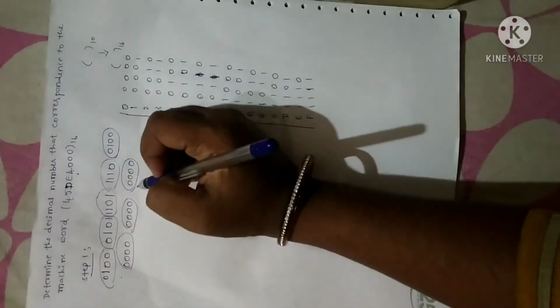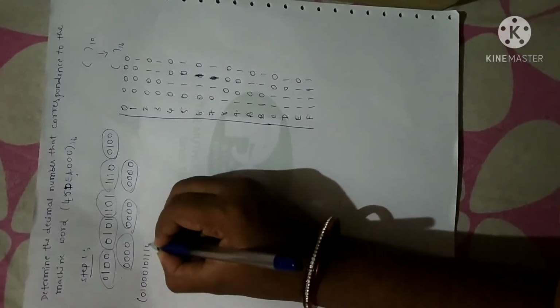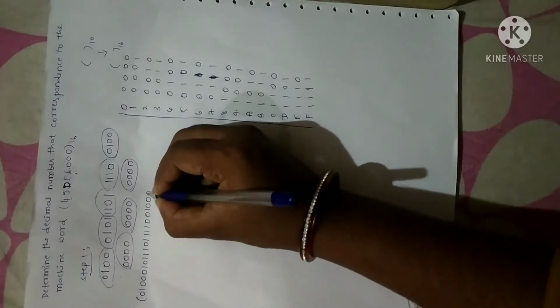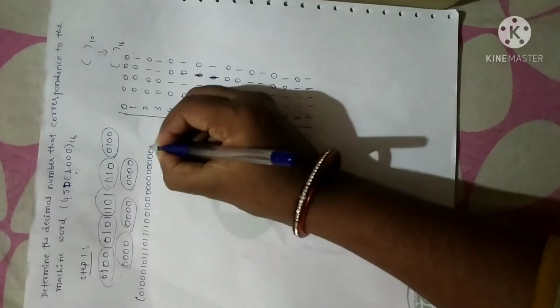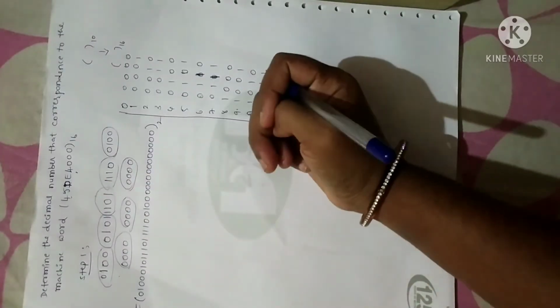So what I have done is, I have converted the hexadecimal number in terms of binary. Let me write it once again: 0 1 0 0, 0 1 0 1, 1 1 0 1, 1 1 1 0, 0 1 0 0, and then 3 groups of 4 zeros. So I have converted it in terms of the equivalent binary number. The given number was in hexadecimal, and we have converted it in terms of binary.